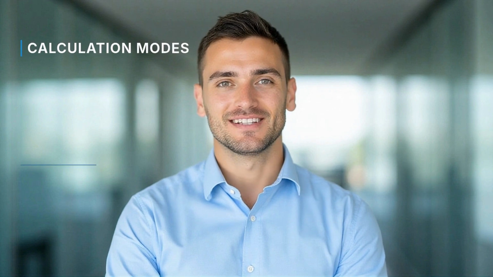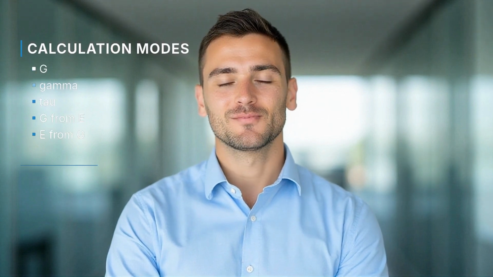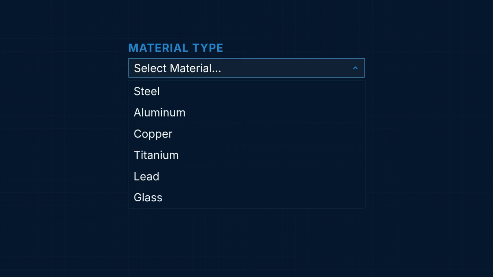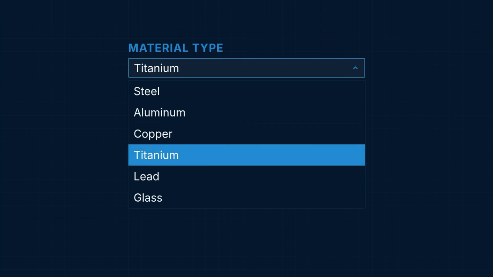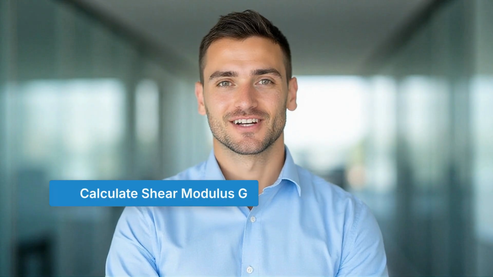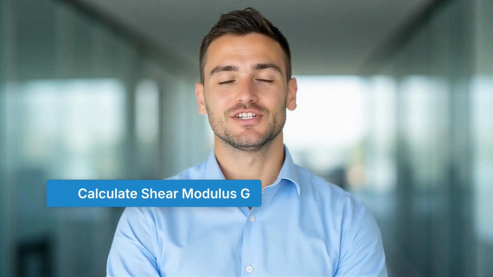Let's examine the inputs. First, you'll select your calculation mode from 6 options. Calculate shear modulus G, calculate shear strain gamma, calculate shear stress tau, calculate G from elastic modulus E, calculate elastic modulus E from G, and calculate shear angle theta. For this demonstration, we'll select Calculate Shear Modulus G.